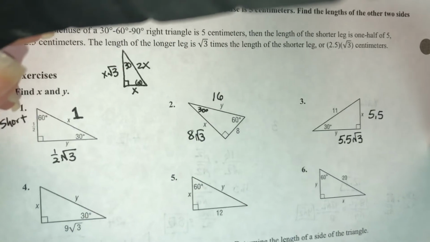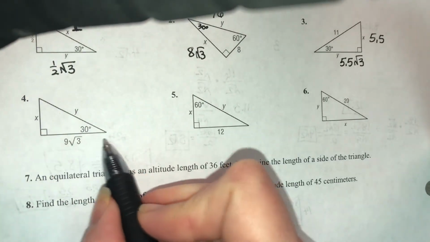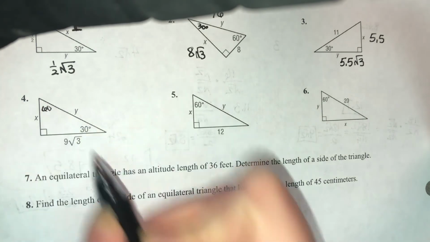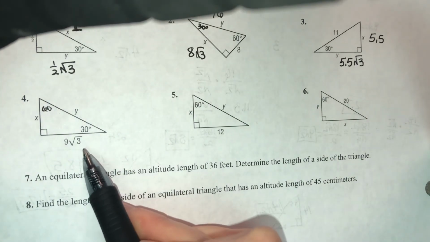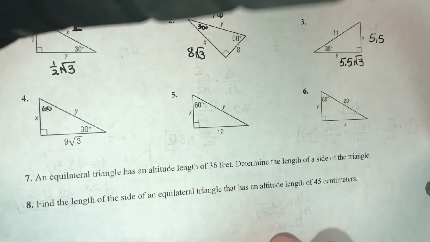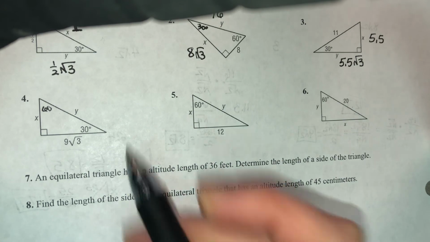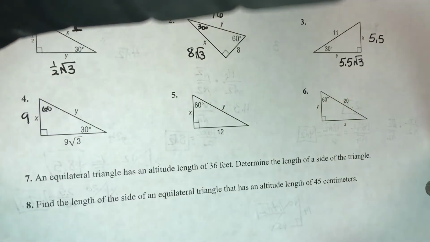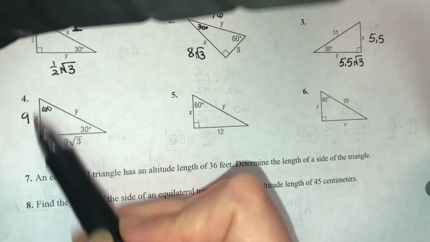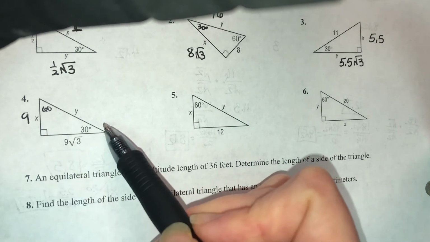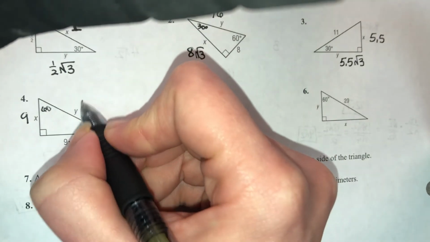All right, number 4. On number 4, they gave us the long leg. It's the one across from the 60. It's 9 square root of 3. We divide it by the square root of 3 to go to the short leg. Basically you take the square root of 3 off and it's just going to be 9. Now that we have the short leg is 9, we double it to get the hypotenuse. 9 times 2 is 18.